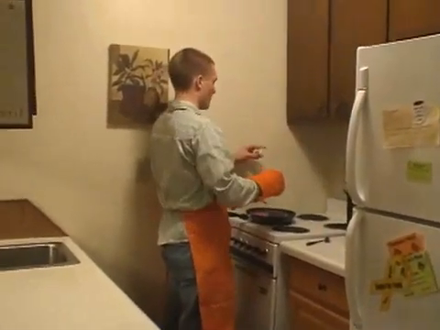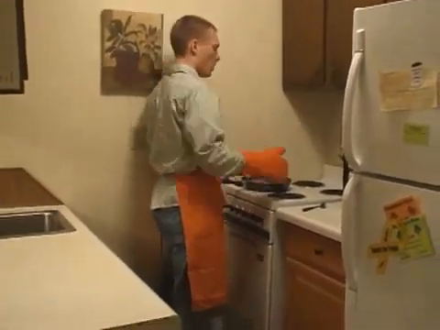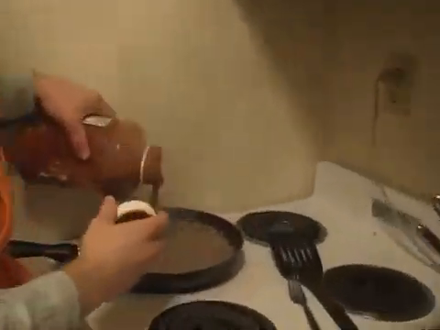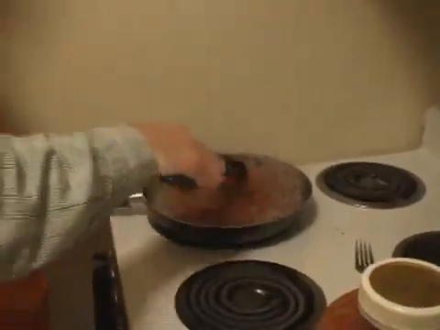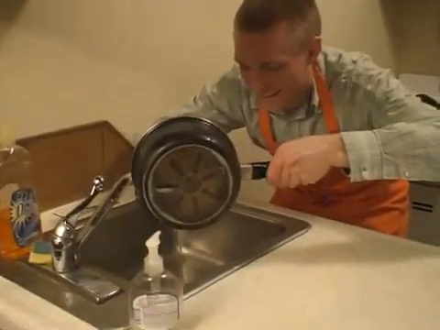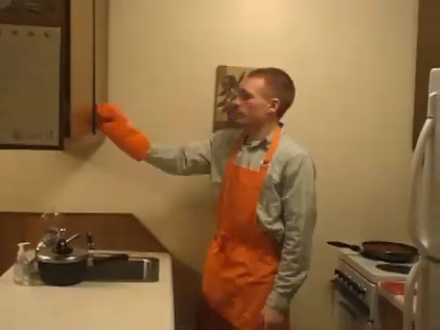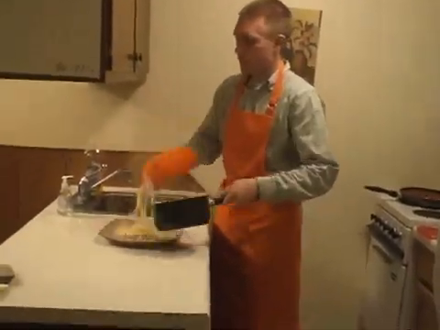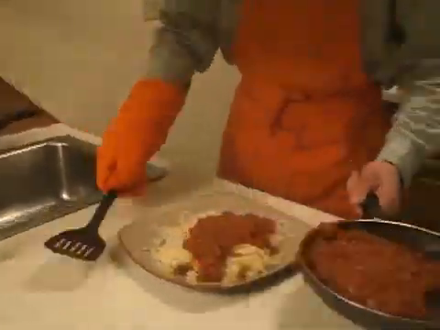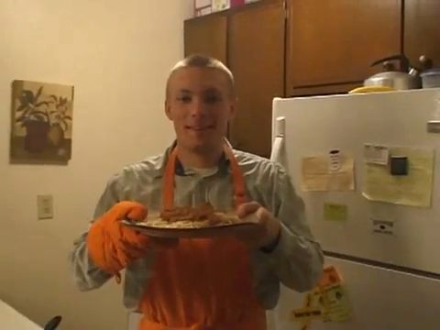Notice I don't have to go out of the way to get some seasoning. I eliminate a pan and an entire process by pouring the sauce directly into the pan. Yeah, let's strain it. Whoops, be careful. Get my plate out, put my noodles on it, put some sauce on, and voila, you're done.